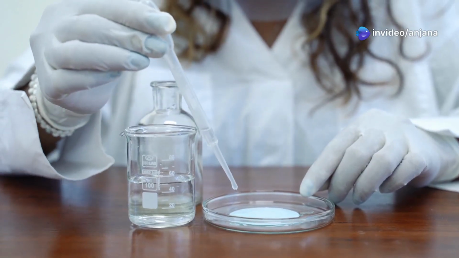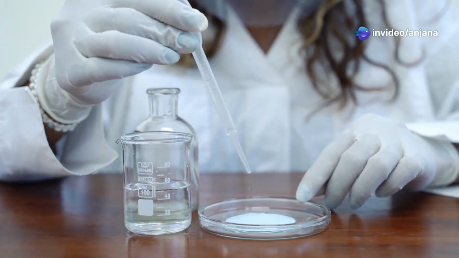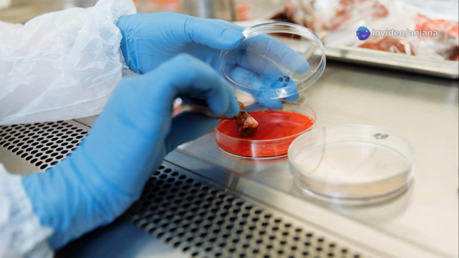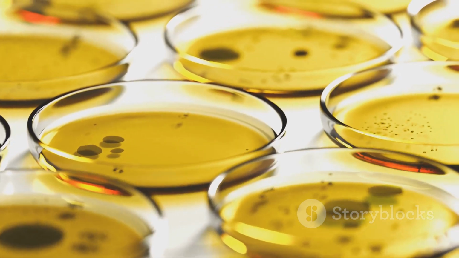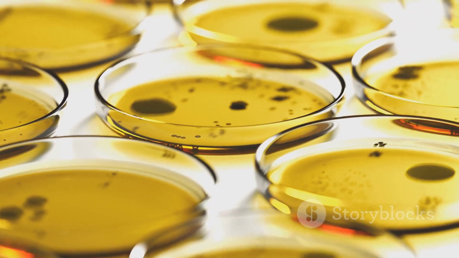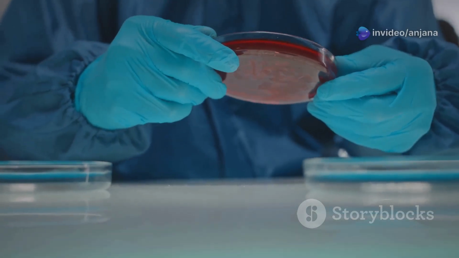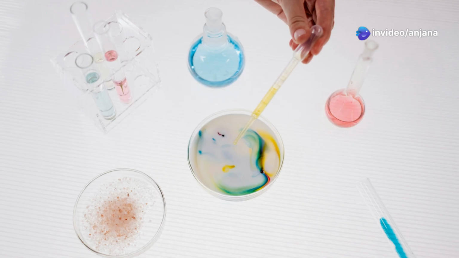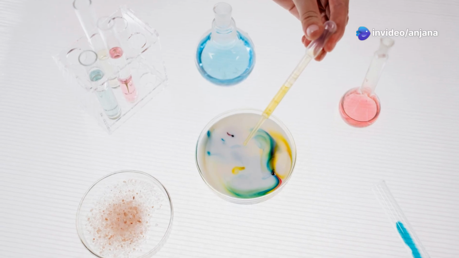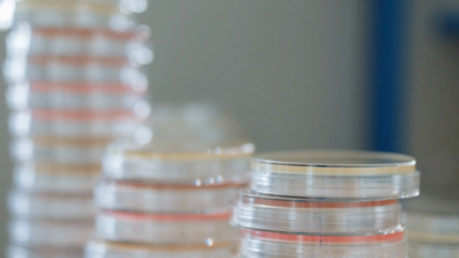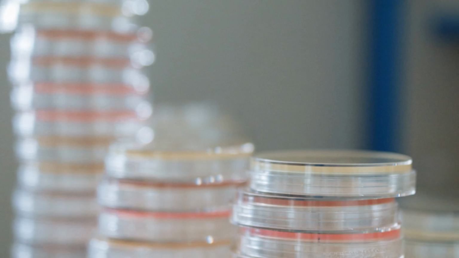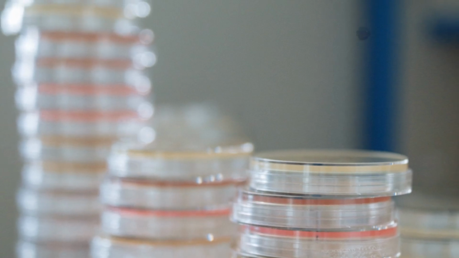Next, molten agar medium is added to the Petri dish containing the sample. The agar is usually kept in a water bath at around 45 to 50 degrees Celsius. This temperature is warm enough to keep the agar liquid, yet it is cool enough not to kill most of the microbes in the sample quickly. After adding the molten agar, the dish is gently swirled. This is done to mix the sample evenly with the agar. The agar is then allowed to solidify completely, trapping the microbes within the agar matrix.